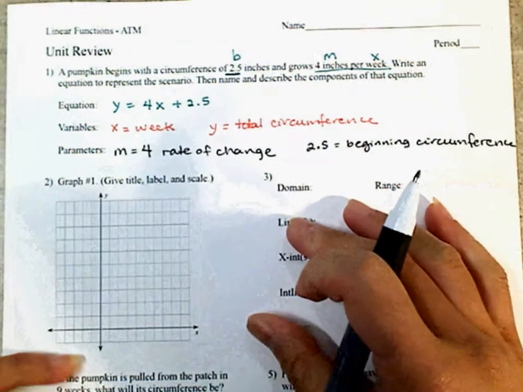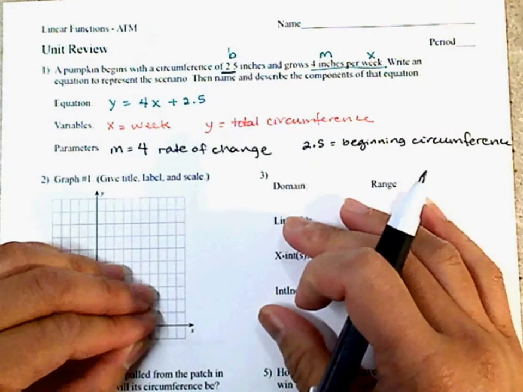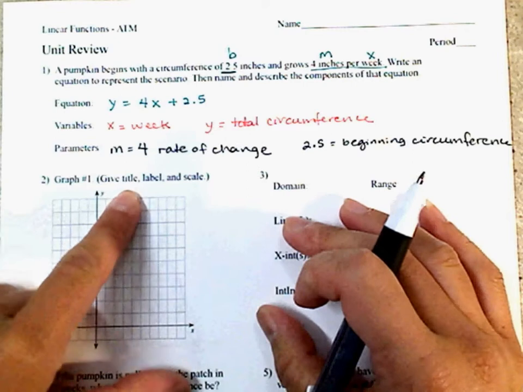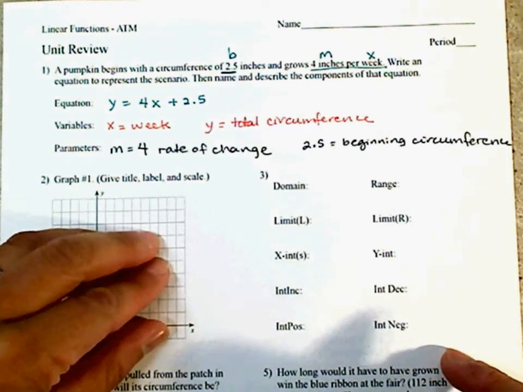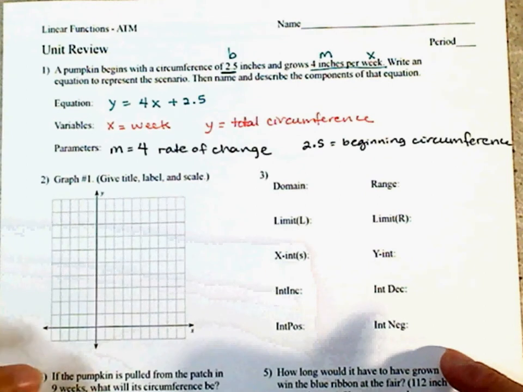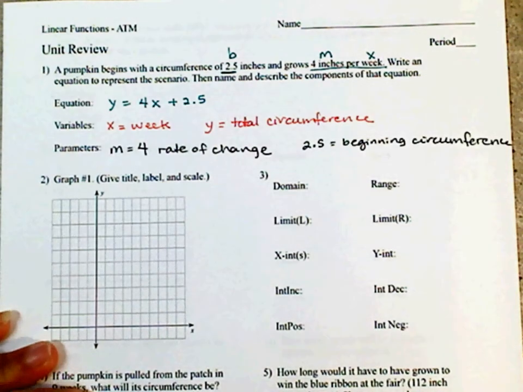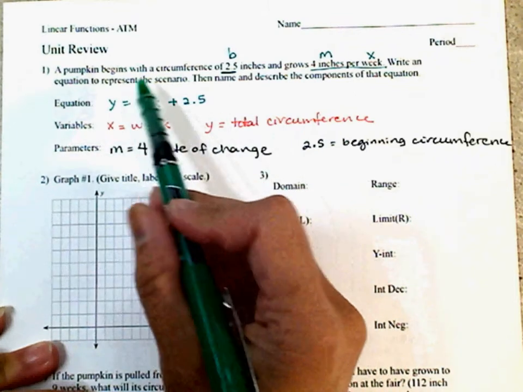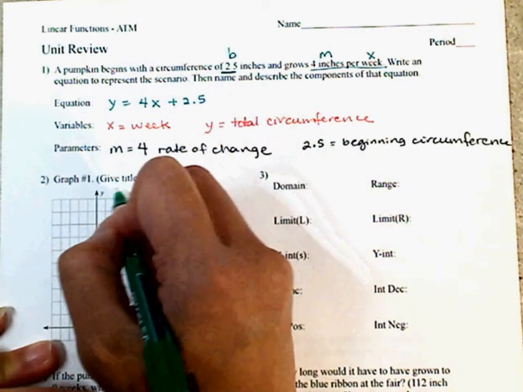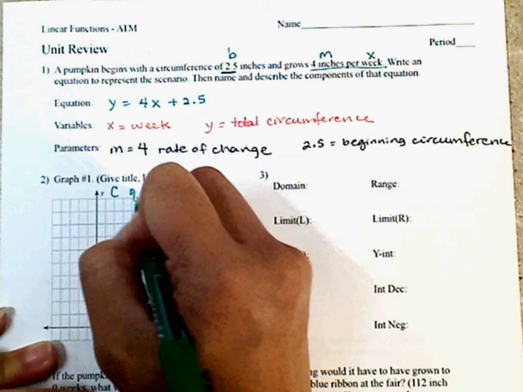From this information, you are going to make a graph, okay? Make sure you give a title, a label, and your scale. Based on this graph, you are going to describe the characteristics to me. So let's start off with a title. You can title anything you like that has to do with a scenario. So I'm going to just call it C of pumpkin. How's that?